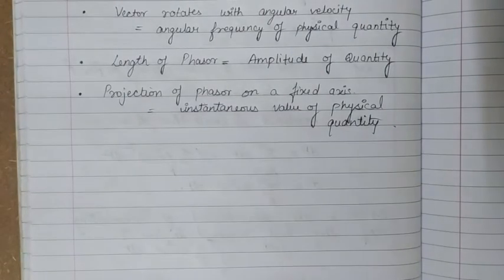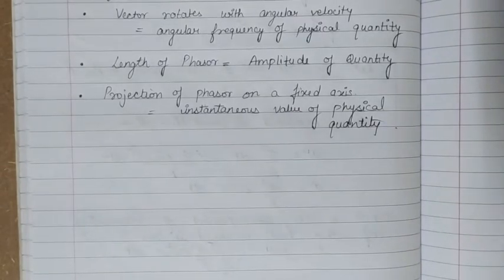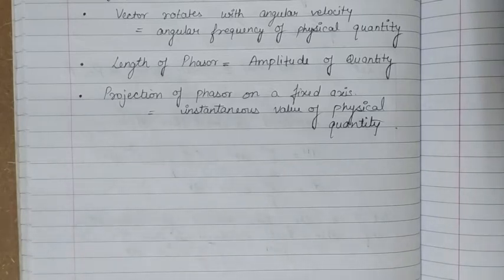Now the phase angle between two quantities can also be shown by the angle between their phasors. So if we represent two quantities by their phasors, by the rotating vectors, and there is some phase angle between those two quantities, then that angle is represented by the angle between their phasors. And a diagram that represents these physical quantities in terms of their phasors is called a phasor diagram.